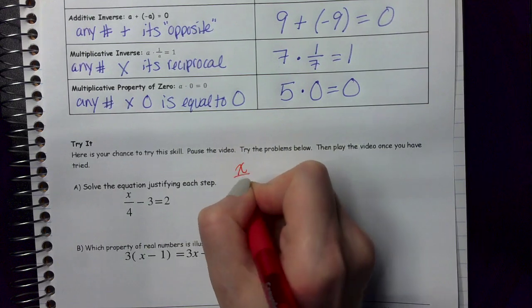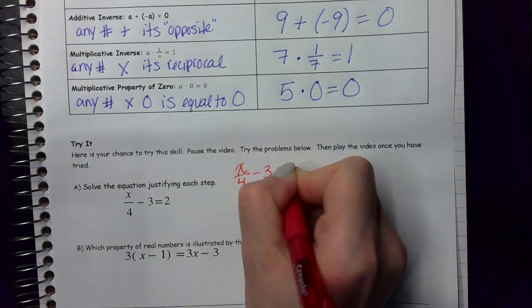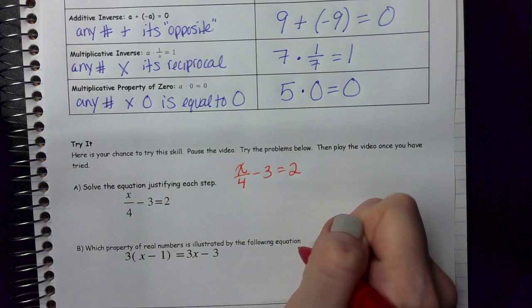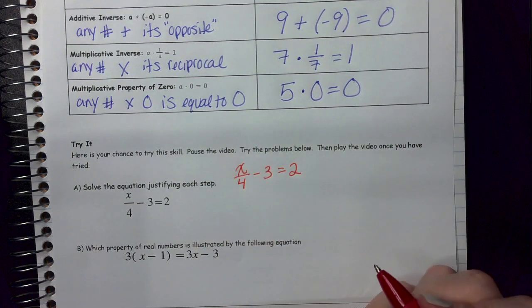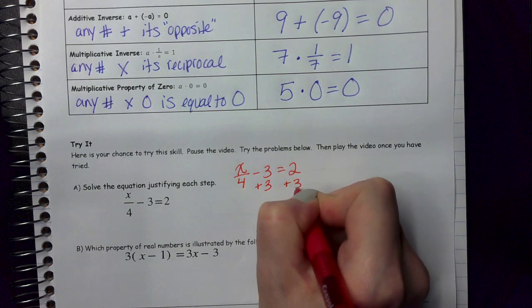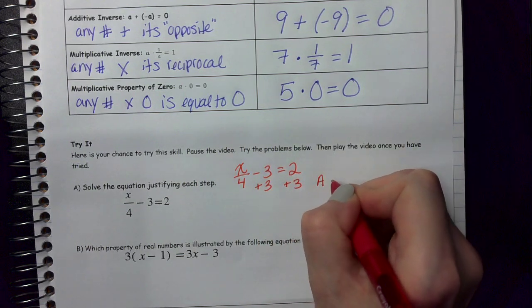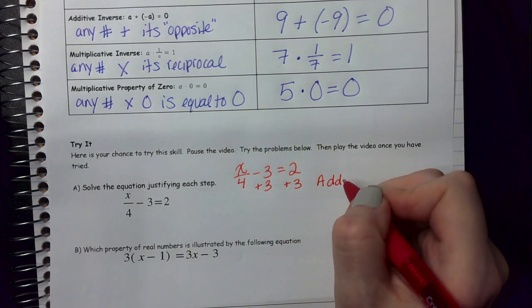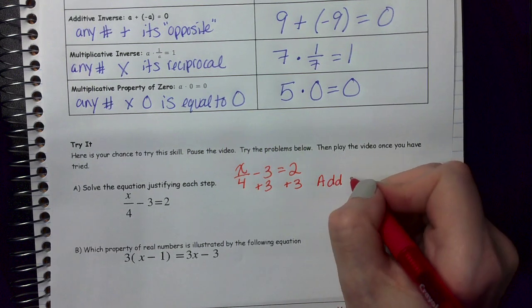Let's rewrite this first equation so I just give myself a little more room. And in trying to isolate the variable, the first thing I'm going to do is add 3 to both sides. So I am using the, what's it called? The addition property of equality.